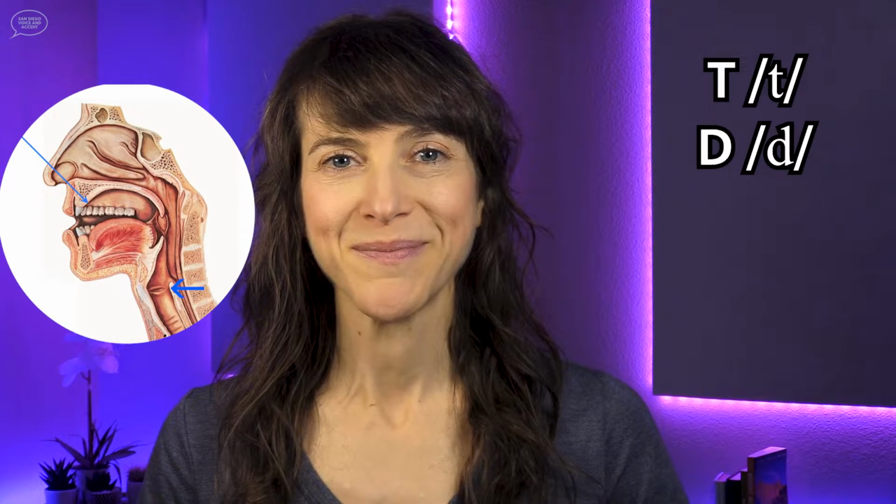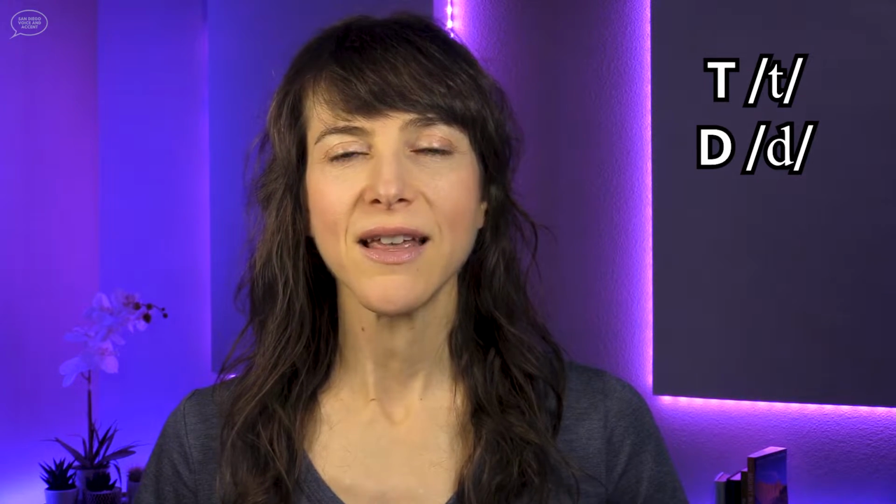A small amount of air pressure builds up behind the tongue and in the throat. Then the air is released as you drop the tongue and open the vocal cords. This release of air is called aspiration. T, d. There is more aspiration, or air release, for the T consonant than the D consonant. The lips do not participate in these sounds, so the lips can be relaxed or in a neutral position.